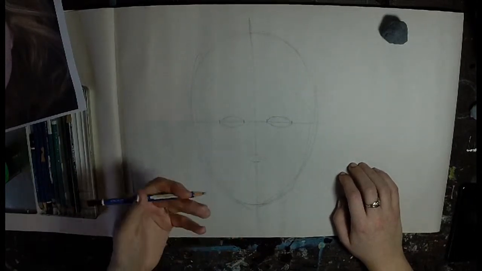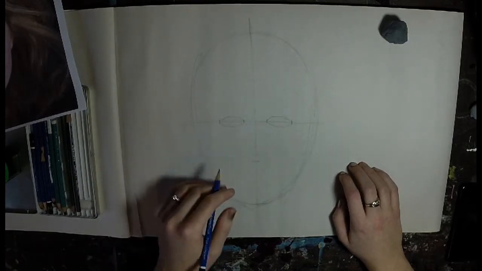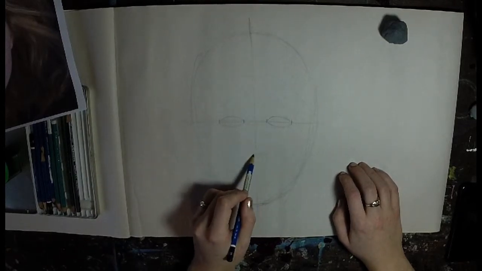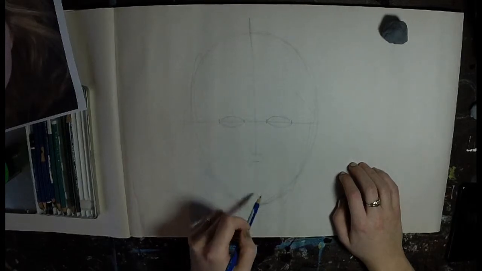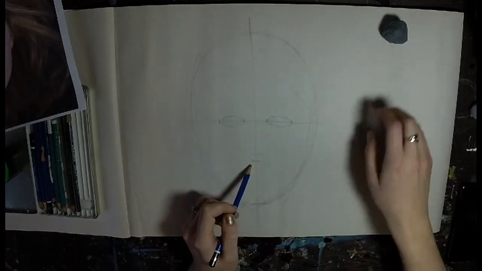Because when I check, my nose is a little bit shorter, so mine's almost at a third, so mine's up a little bit higher compared to some people. Like if you have a longer nose, it's most likely going to be at the halfway point.